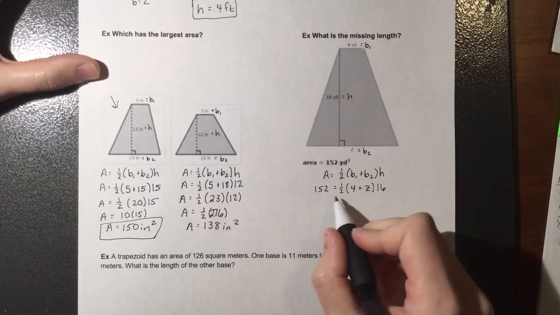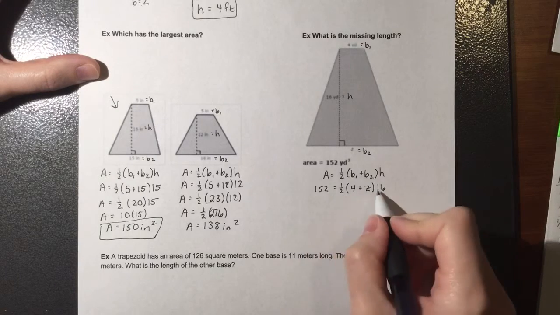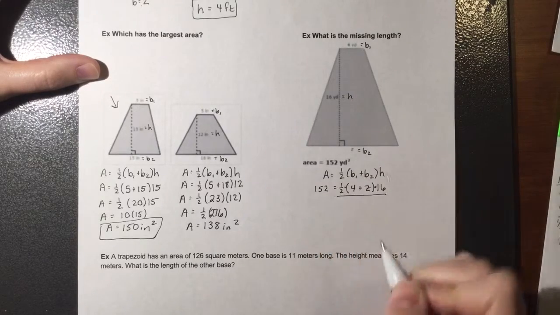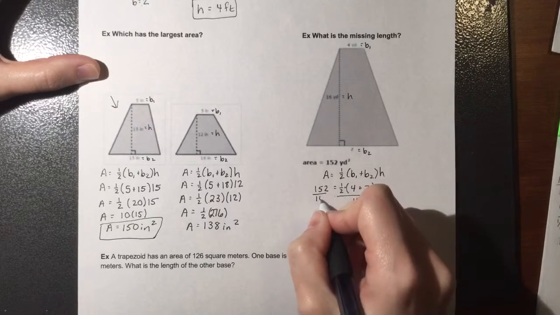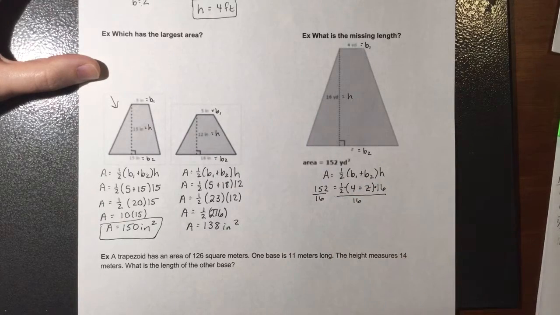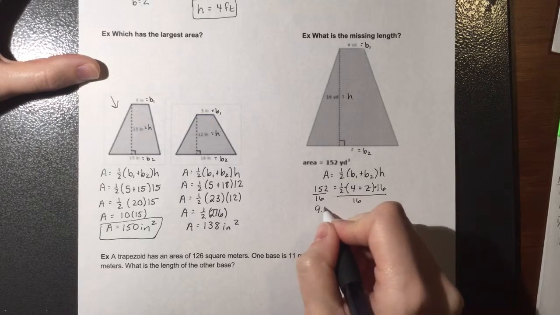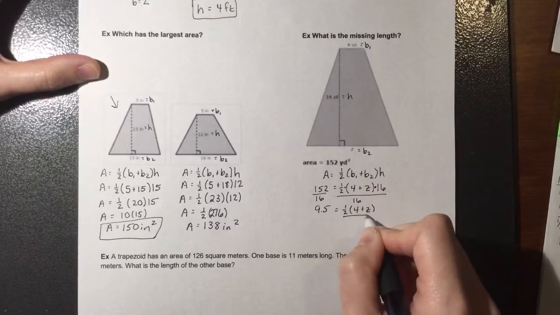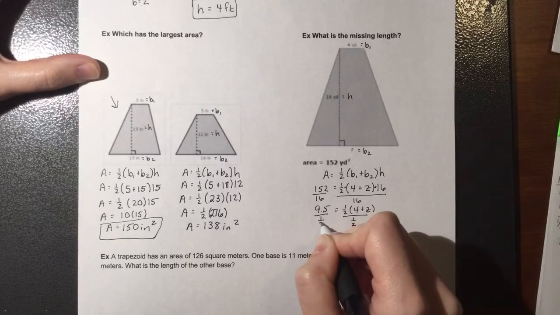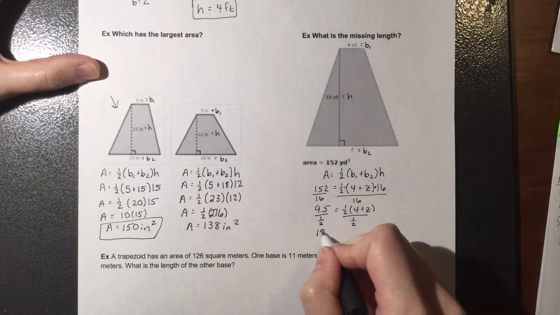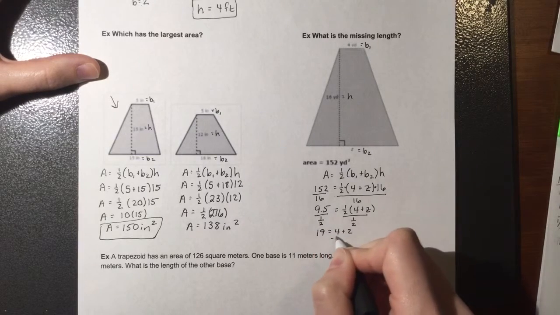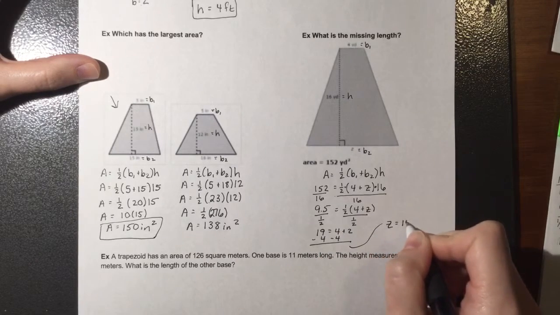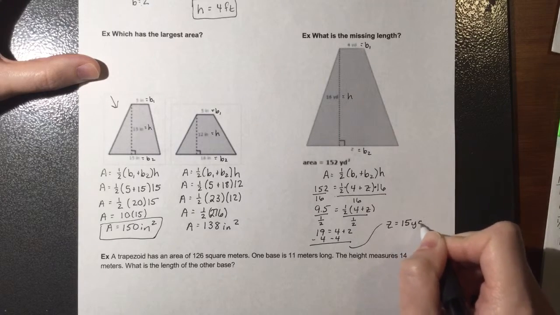Can't combine those like terms, so I'm going to start dividing to move these two terms over to the other side because the way that they're attached there is by multiplication. So divide both sides by 16, and 152 divided by 16 is going to give us 9.5 is equal to 1/2 of 4 plus z. Divide both sides by 1/2, and that's going to leave us with 19 is equal to 4 plus z. Subtract 4 from both sides, and then z is going to be equal to 15 yards.